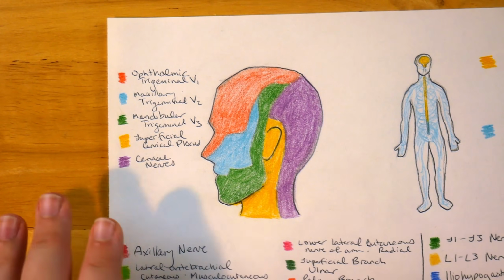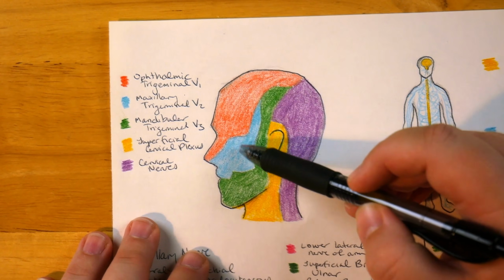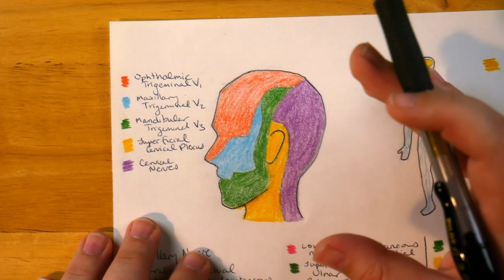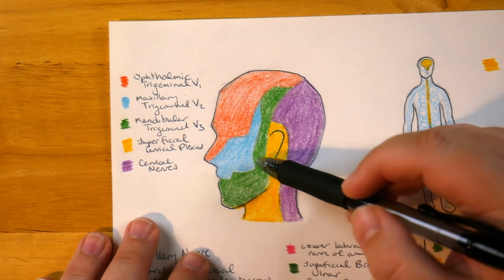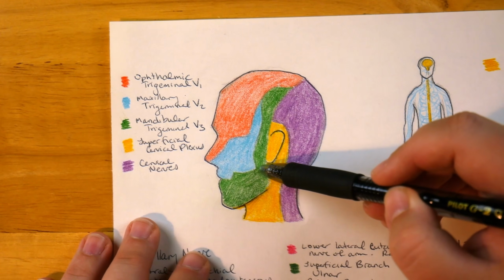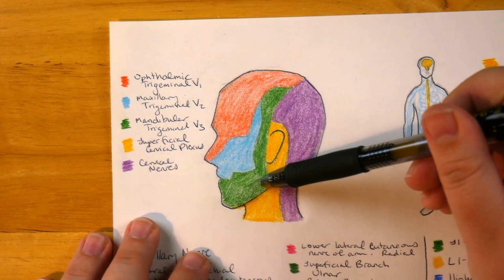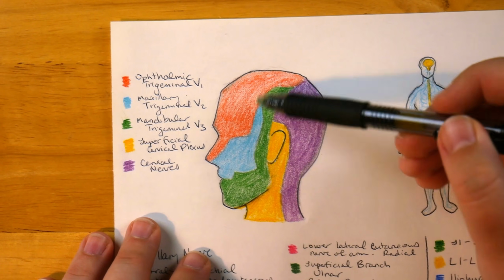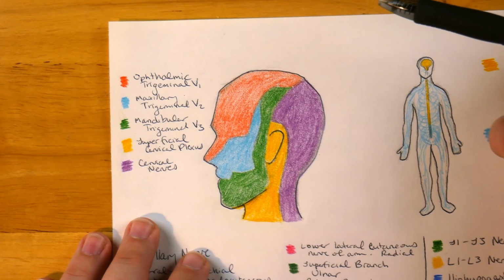So this is our sensory branches, but we're also looking for the motor function in the trigeminal nerve. So the trigeminal nerve, those are muscles of mastication. We have the masseter underneath the pterygoids, and we have the temporalis right in here. So we'll test those.